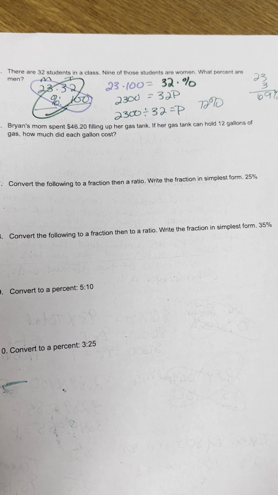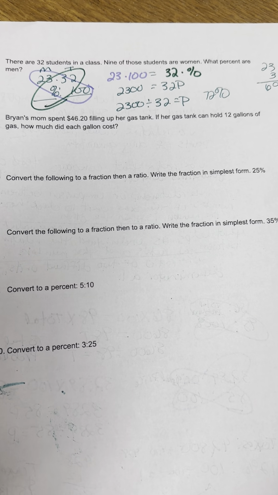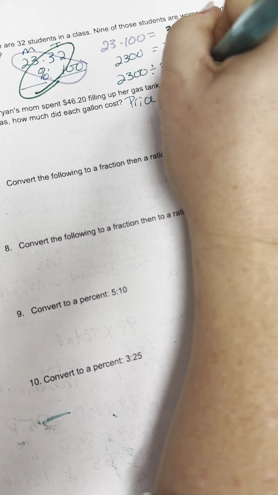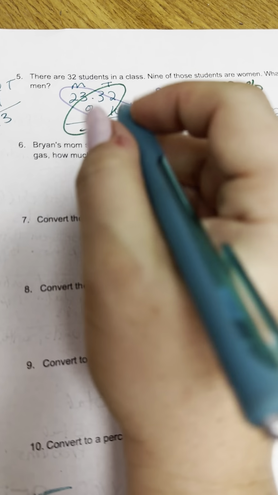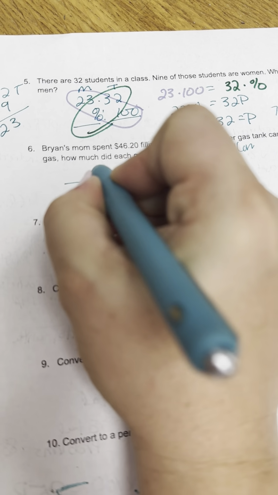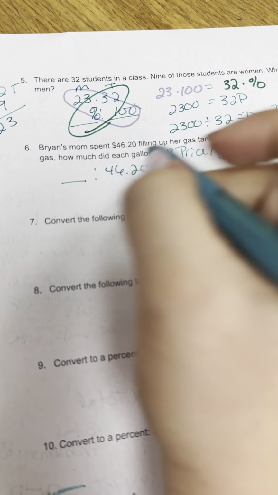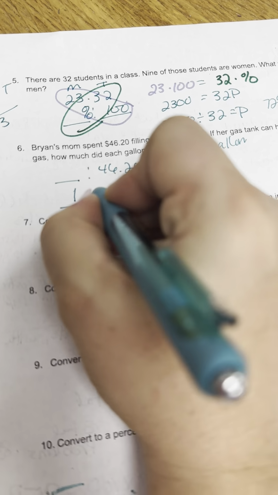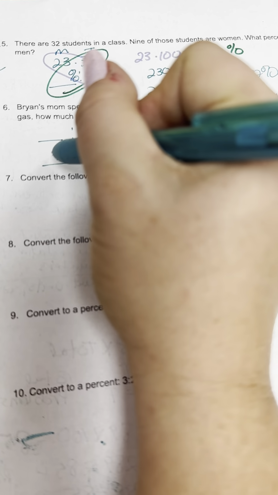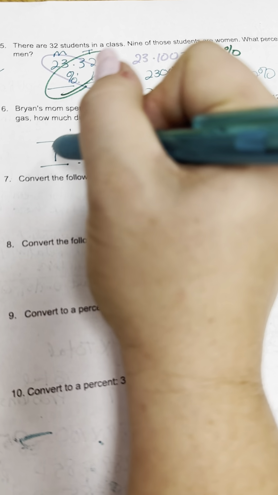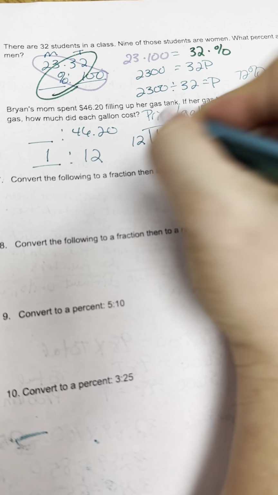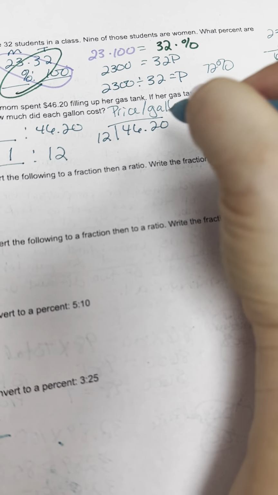All right. Brian's mom spent $46.20 filling up her gas tank. If her gas tank can hold 12 gallons of gas, how much did each gallon cost? Okay, so we're trying to find that price per gallon. So we have some value, $46.20. We're trying to figure out how much 1 gallon is based on a 12-gallon tank. So here, whatever we're going to do, we're going to multiply this times whatever this is. So we're going to do $46.20 divided by 12. I ran out of room.